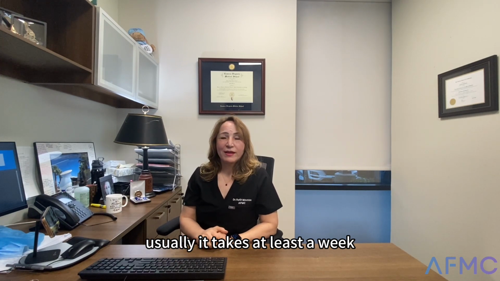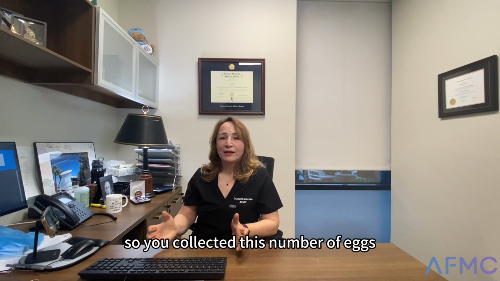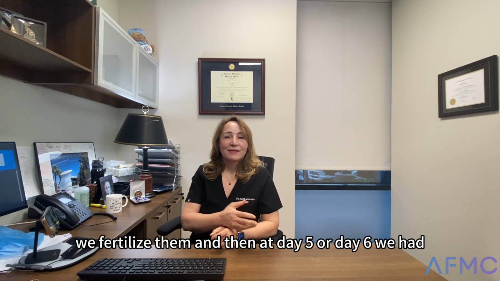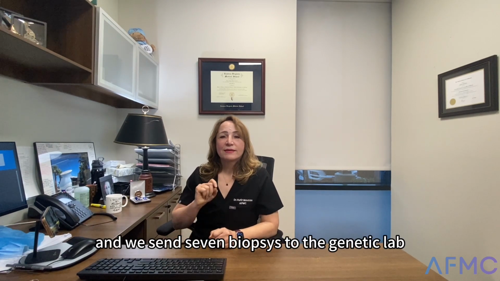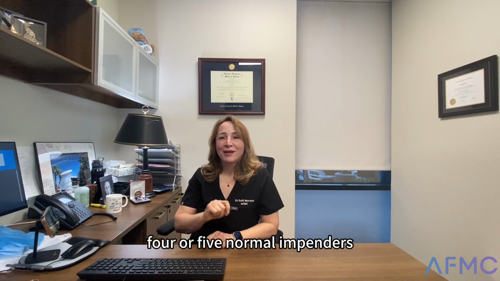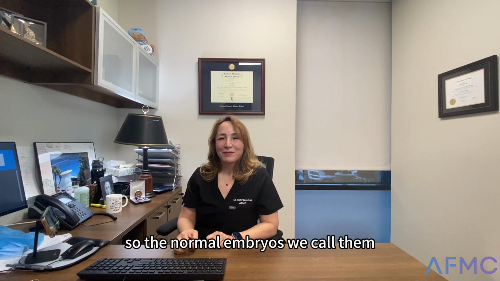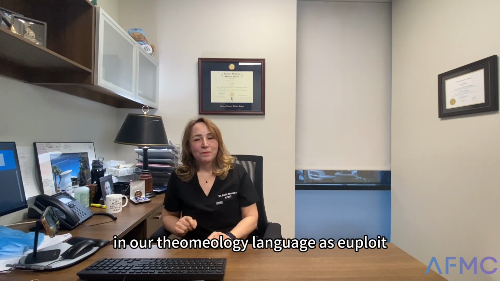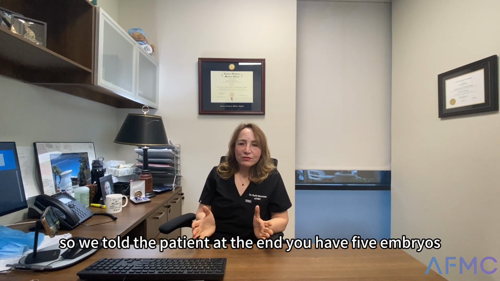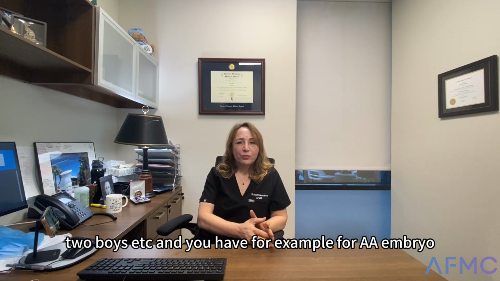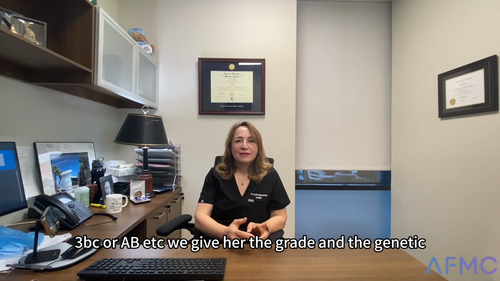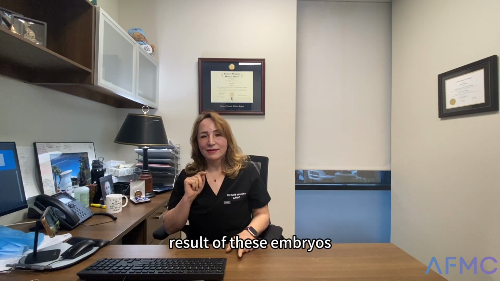Usually it takes at least a week, and then we update the patient: you collected this number of eggs, we fertilized them, and at day 5 or 6 we had, let's say, 7 blastocysts, and we sent 7 biopsies to the genetic lab, and we end up with 4 or 5 normal embryos. The normal embryos, we call in our terminology euploid. The abnormal embryos, we call aneuploid. So we tell the patient at the end, you have 5 normal embryos, and we have 3 girls, 2 boys, etc. And you have, for example, a 4AA embryo, 3BC or AB, etc. We give her the grade and the genetic result of these embryos.